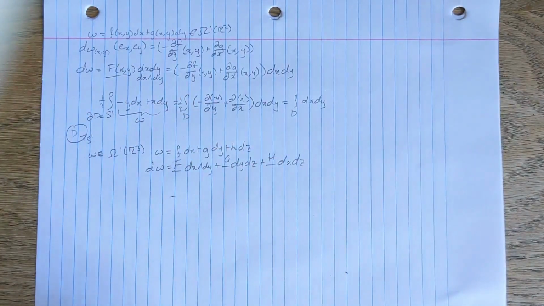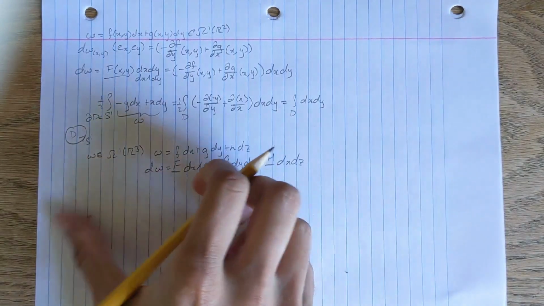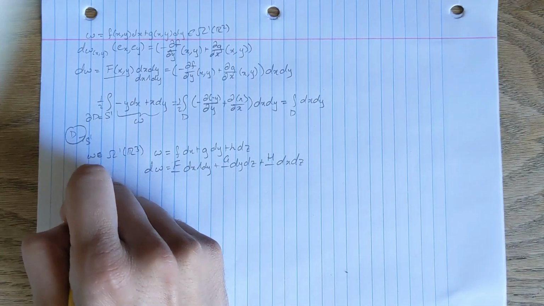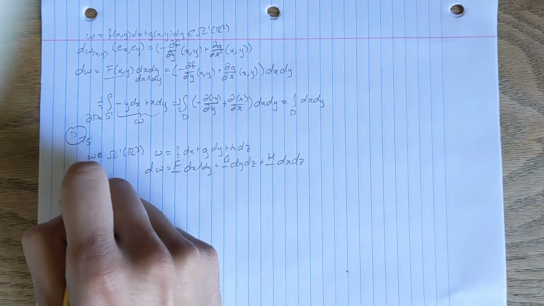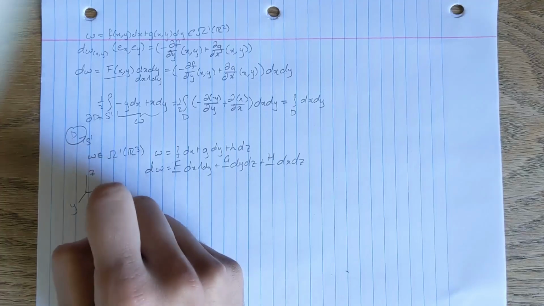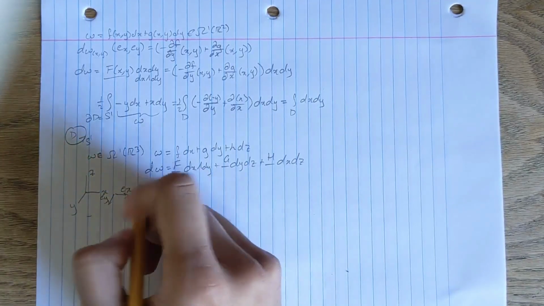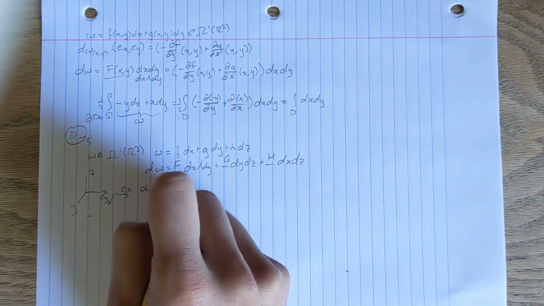So how can we compute each of these? Well, we can do something very similar where we take small squares, except now we have this three-dimensional space here. So this is the x direction, y direction, z direction. The first thing we can try is to evaluate on this square, which is ex and ey. So we can look at what is d omega of ex comma ey.